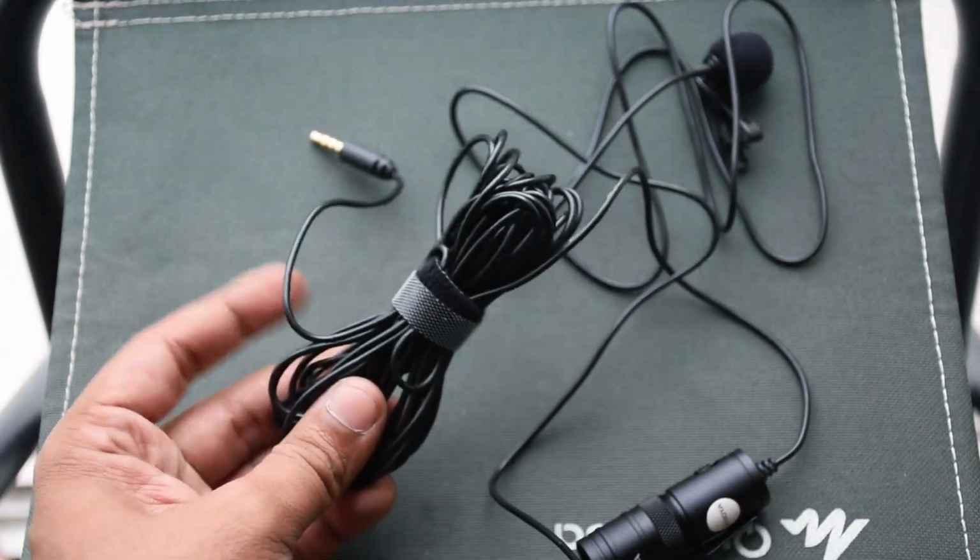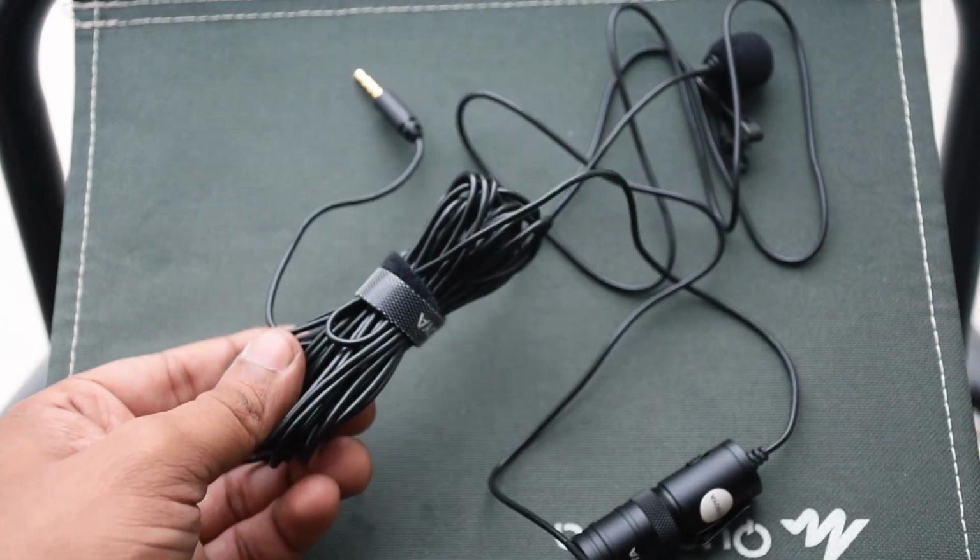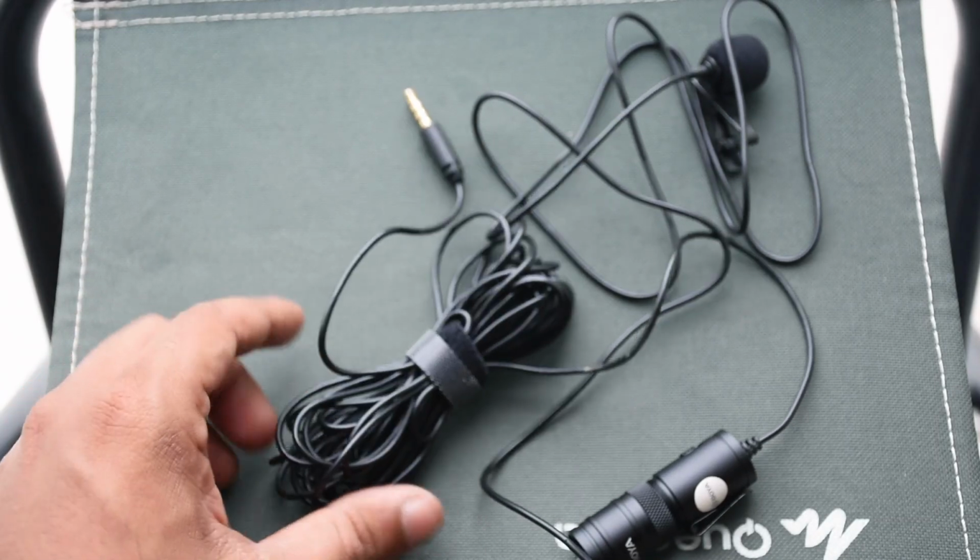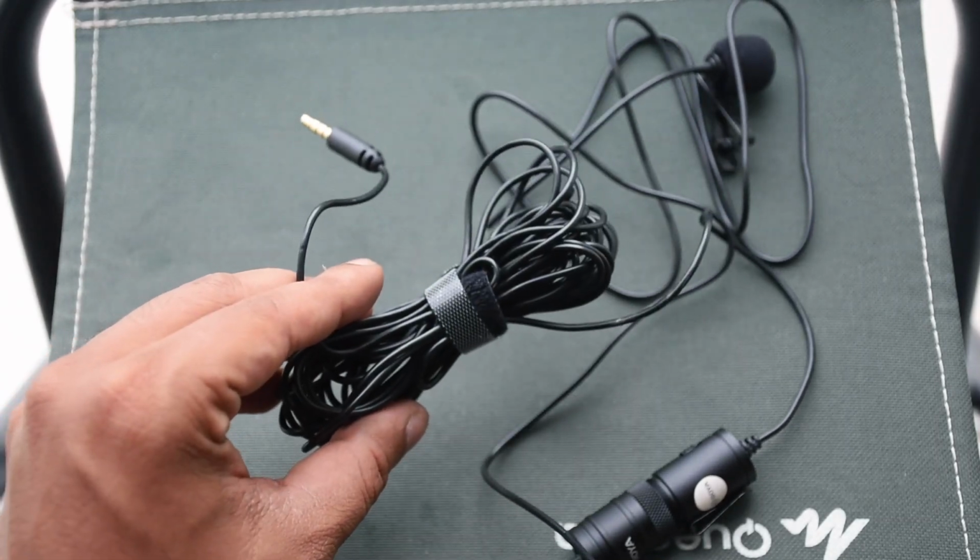And this is the 20 feet long cable. That is a 6 meter long cable. This is all that we get in the box.